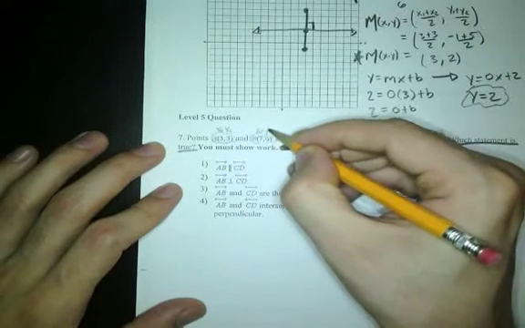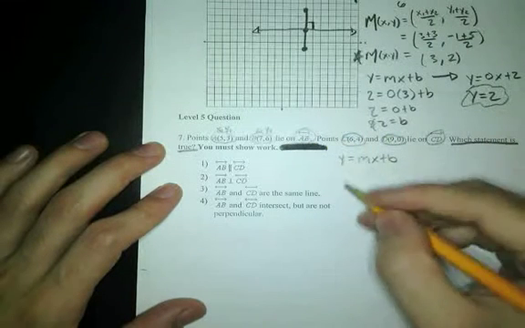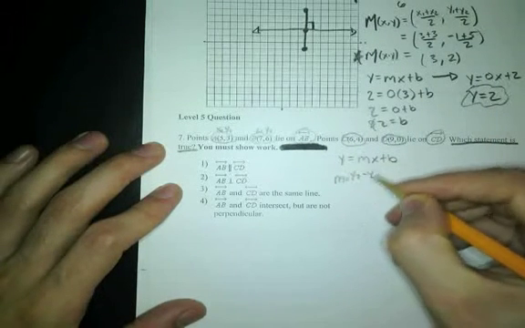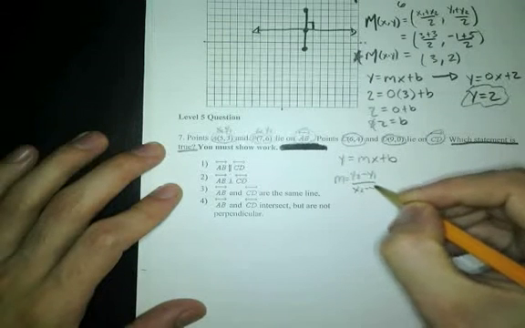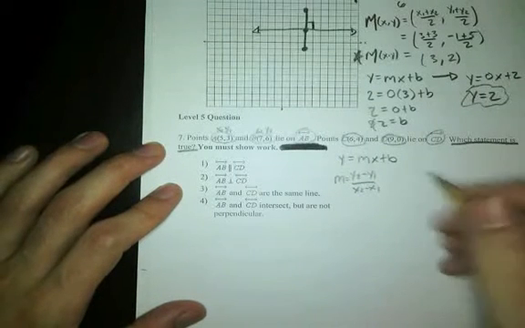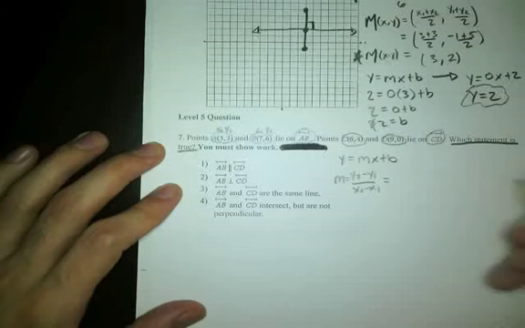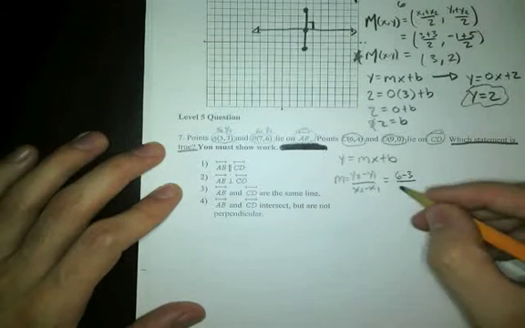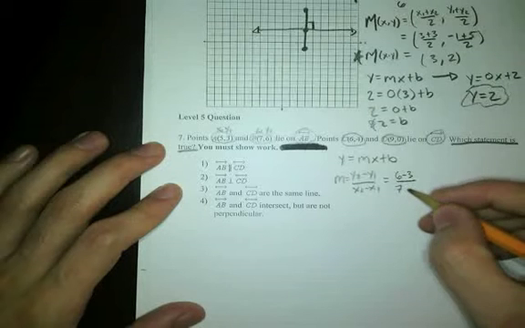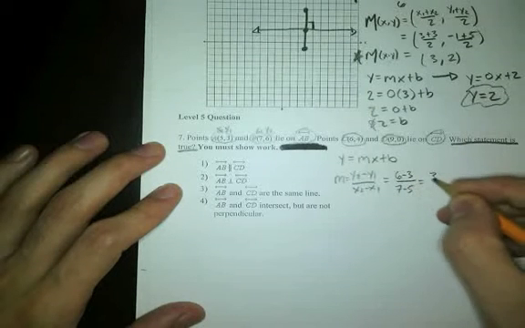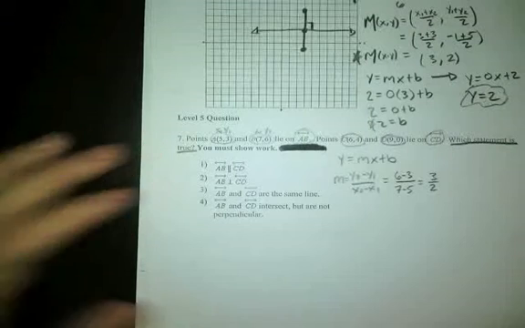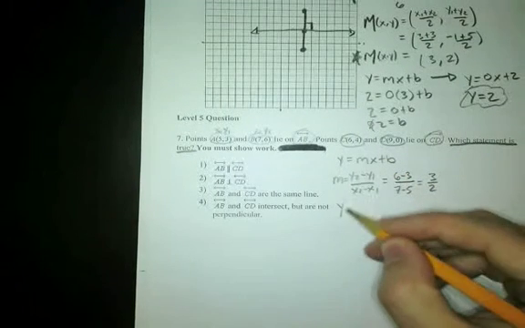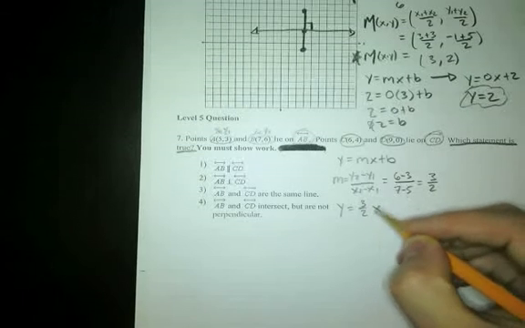I'm going to find the slope of this line. So the slope is y2 minus y1 over x2 minus x1, which for line AB becomes 6 minus 3 over 7 minus 5, which is 3 over 2. So I know now that this equation can be written as y is equal to 3 over 2x plus b.